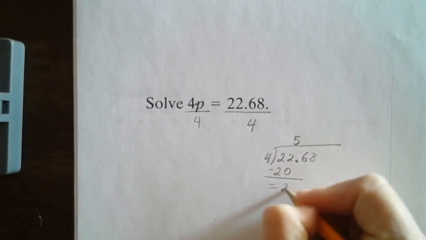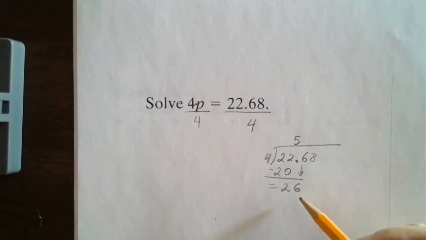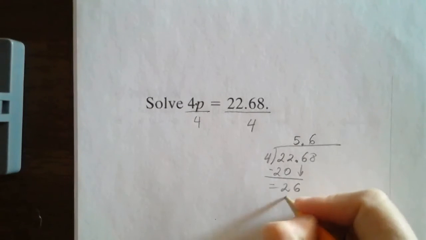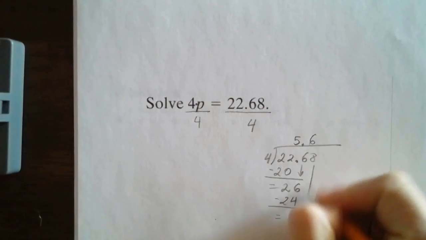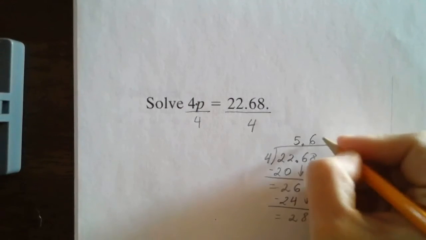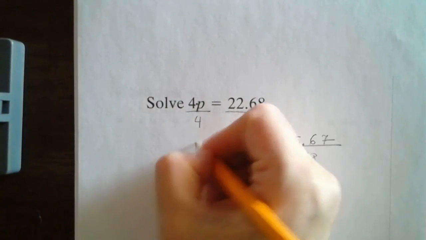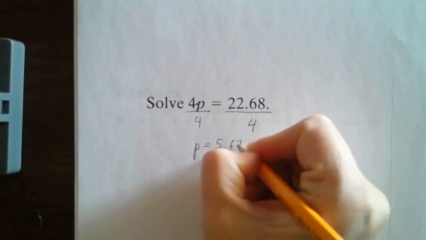Subtract, 2 brings down 6. How many 4s in 26? That's 6. 6 times 4 is 24. Subtract. That's 2. Bring down 8. And that's 7. The answer is 5 and 67 hundredths.